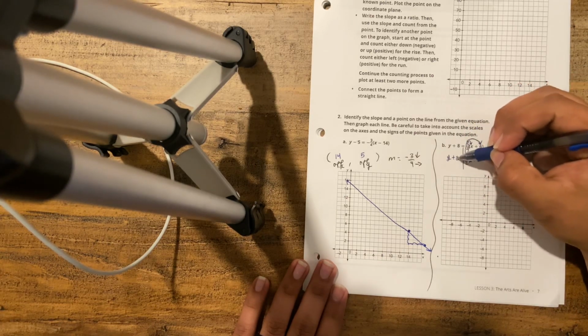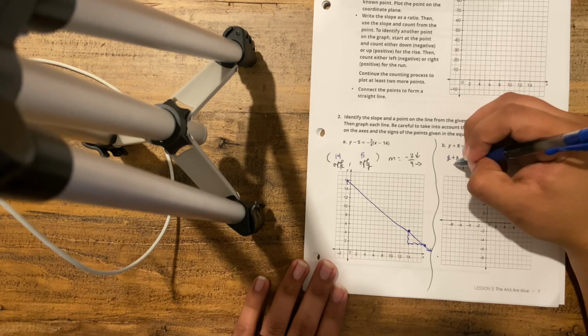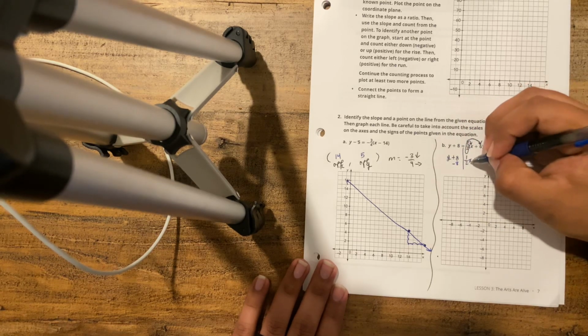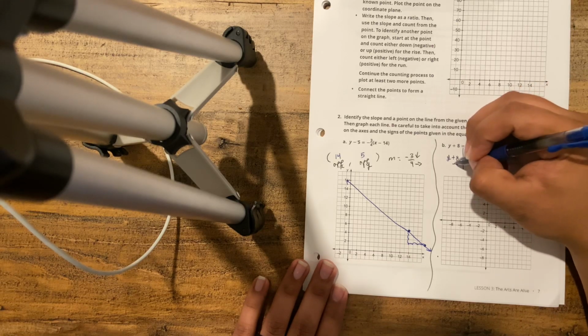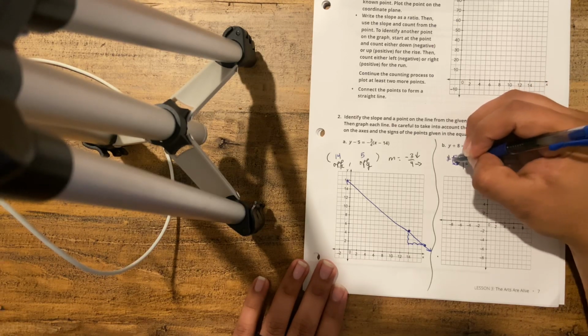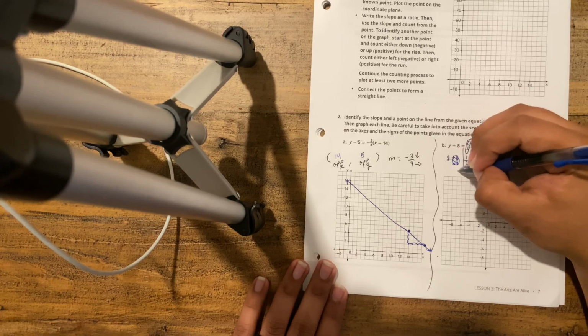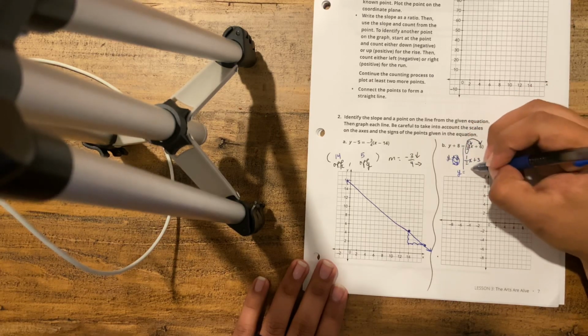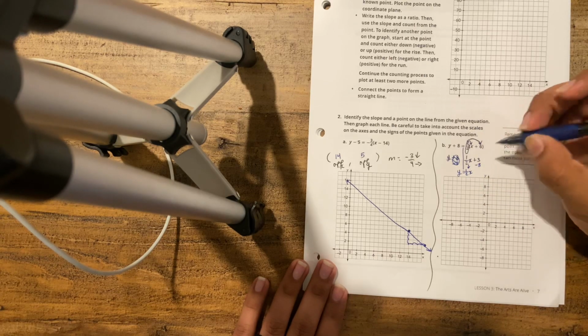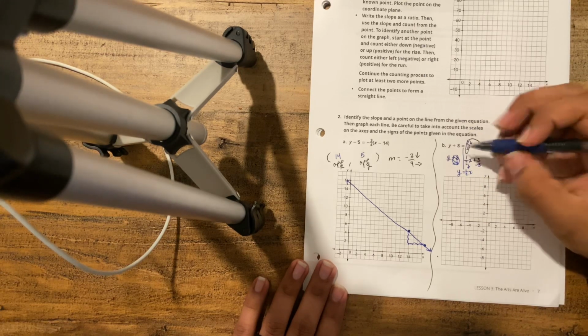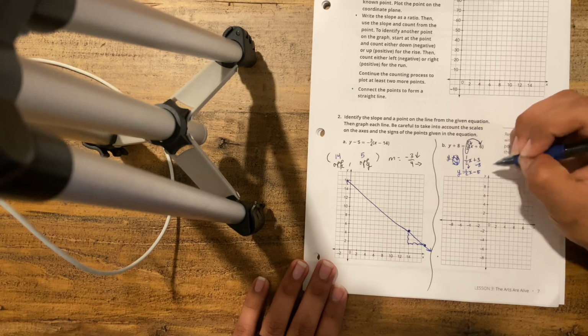I need to get rid of this 8. The way I do it is subtracting it. Subtract it from the regular number. Boom. 8 minus 8 is 0. Now I have my y equals by itself. Bring down the half x. Calculator 3 minus 8. -5.